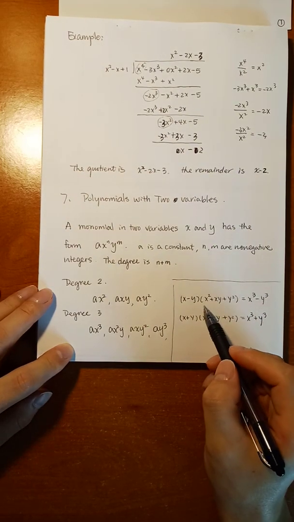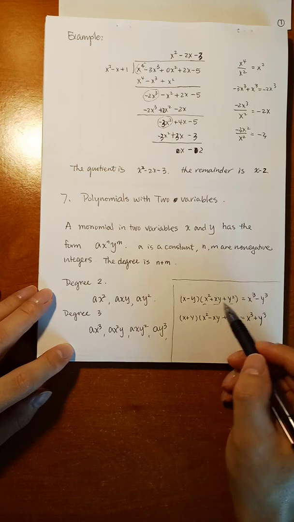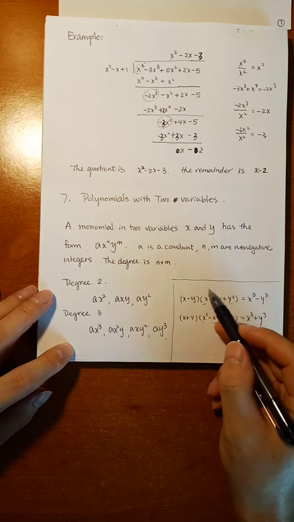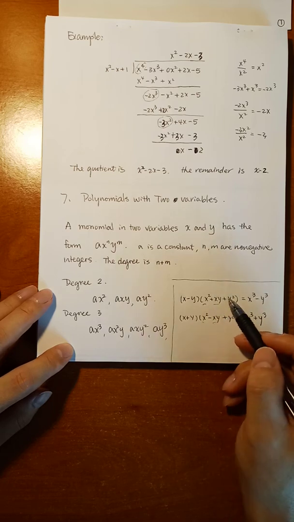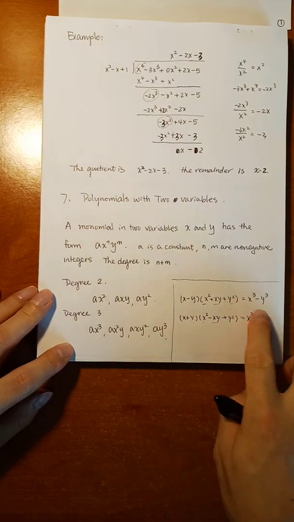So technically, these are all possible monomials with degree 2. This part contains a monomial of degree 2. This has a monomial of degree 1. When you do the product, you get degree 3.